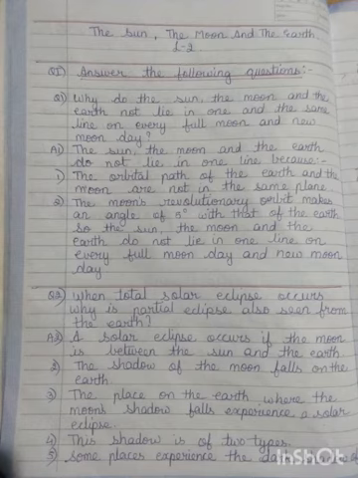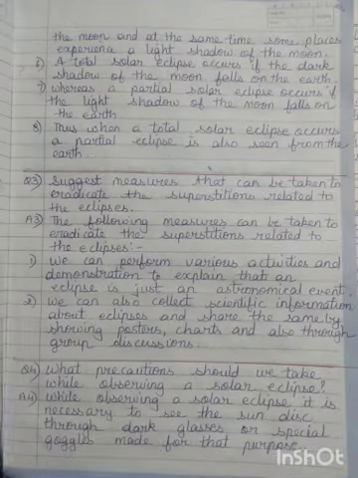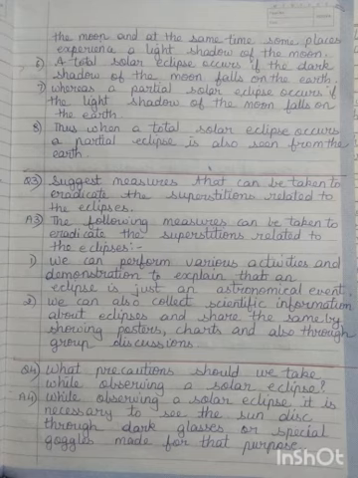Some places experience the dark shadow of the moon, and at the same time some places experience a light shadow of the moon. A total solar eclipse occurs if the dark shadow of the moon falls on the earth, whereas a partial solar eclipse occurs if the light shadow of the moon falls on the earth. Thus, when a total solar eclipse occurs, a partial eclipse is also seen from the earth.